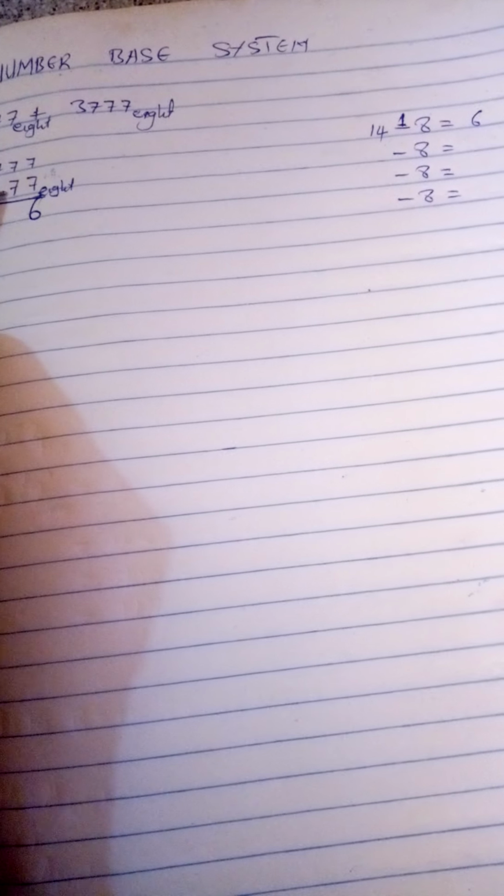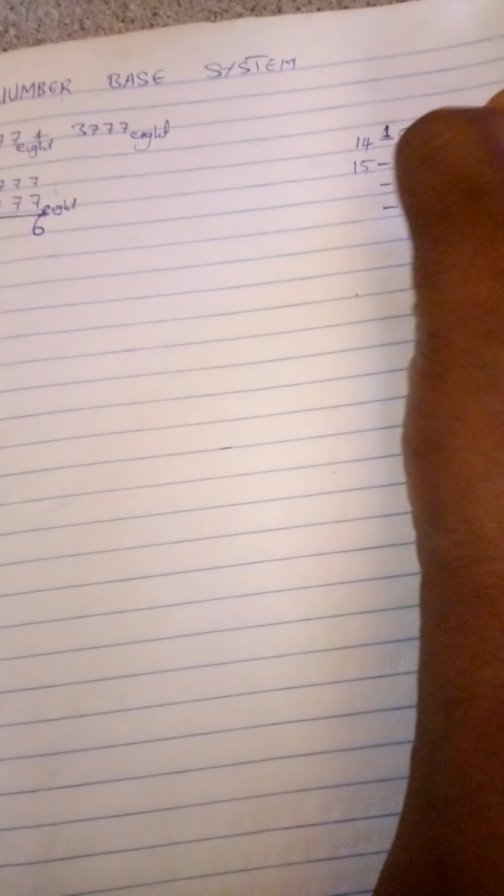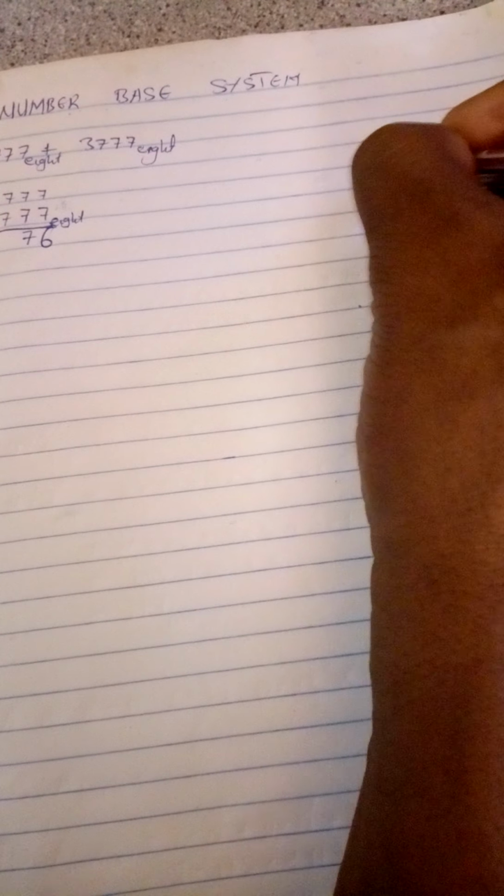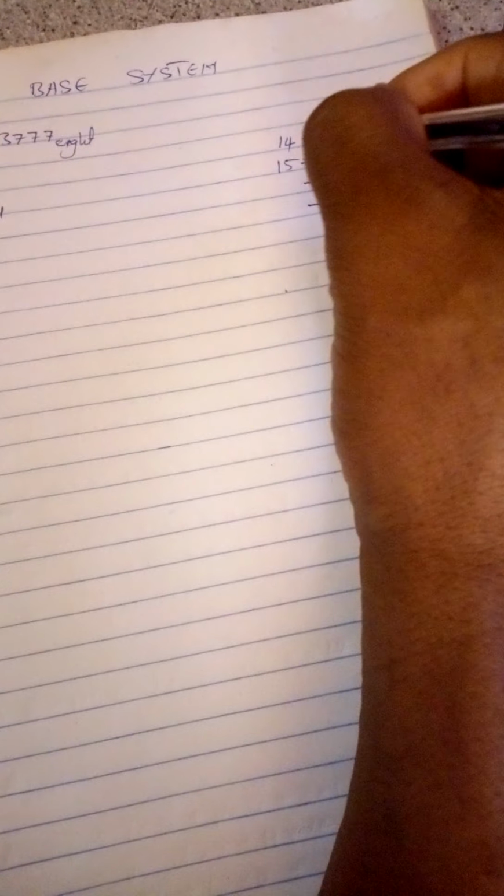I'll come down to the next stage here. 7 plus 7 is 14. 14 plus this 1 here is 15, right? I'll come down and write 15. 15 minus 8 is equal to 7, right? Put down my 7 here. How many times did I subtract it? 1 time. Are you following now? So this 1 becomes my remainder again.